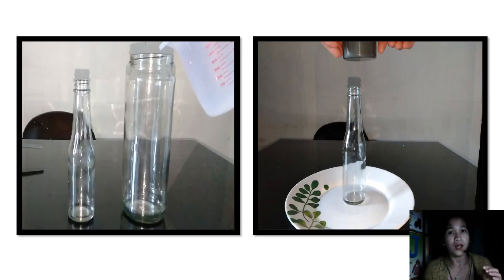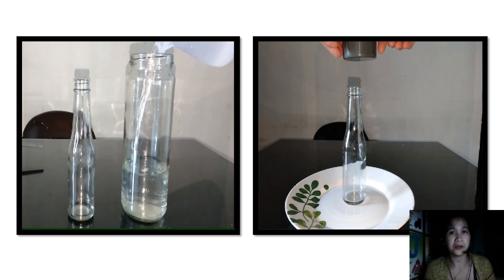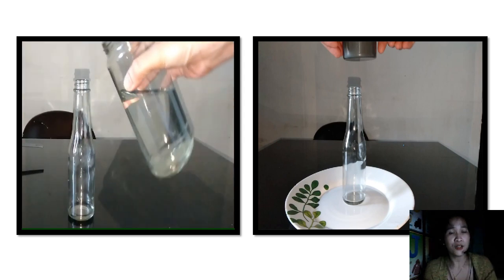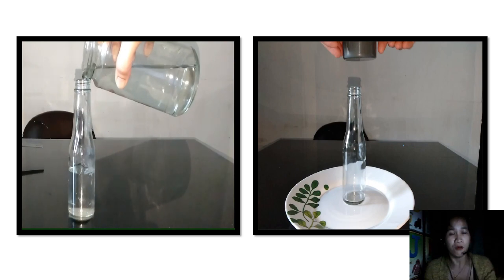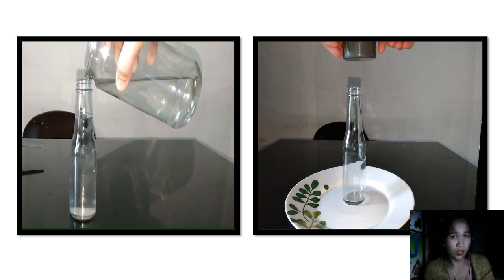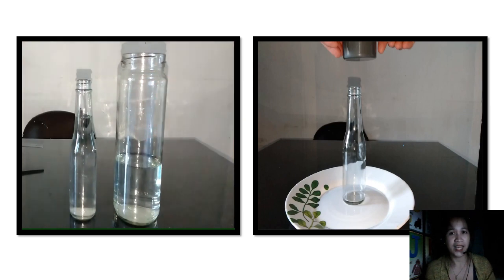Okay, so when we pour the water and the styroballs into separate containers, we observe that a liquid such as water flows and spreads out and takes the shape of the container, right?